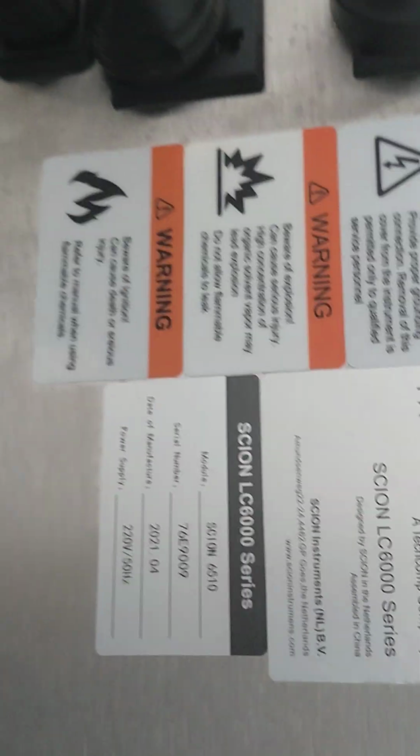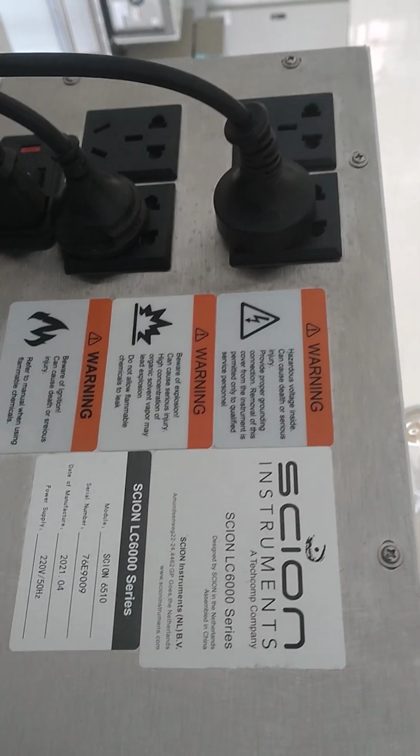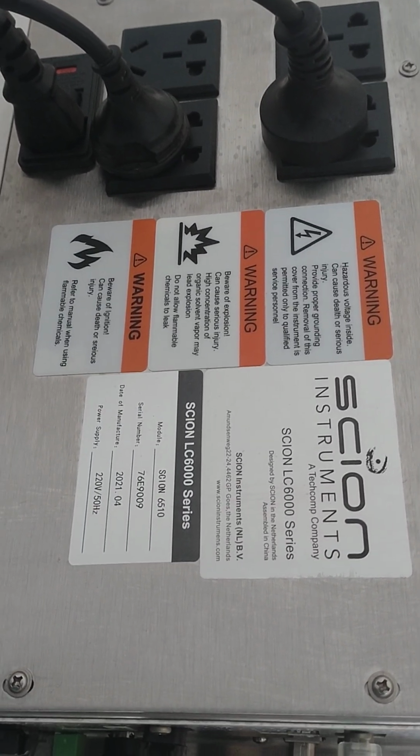And apart from the other components that are connected to this organizer, we can list, for example, the column. This is the column that is connected. This is the column. You can check.